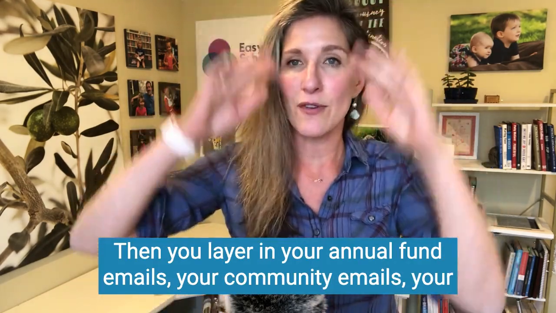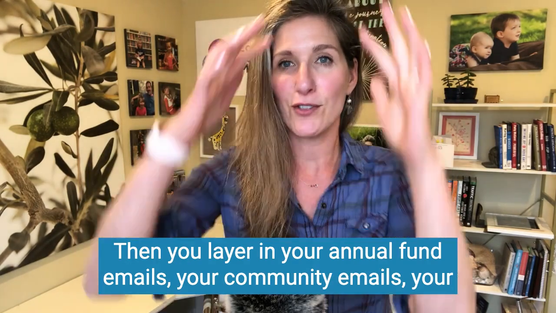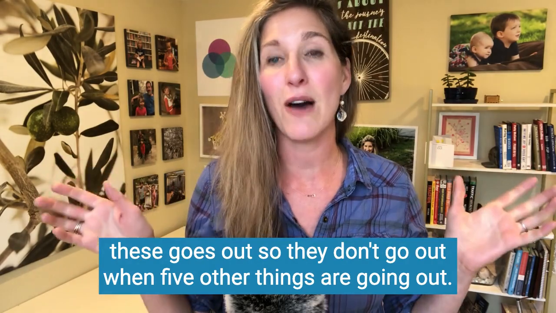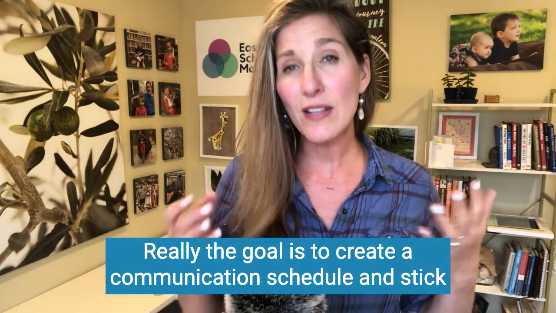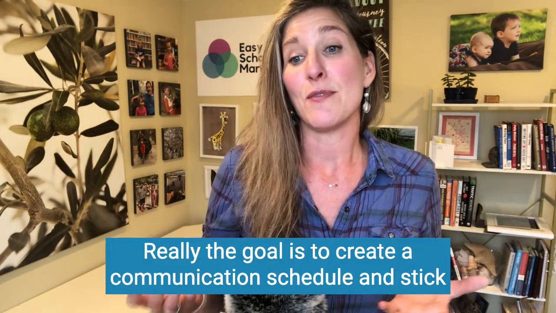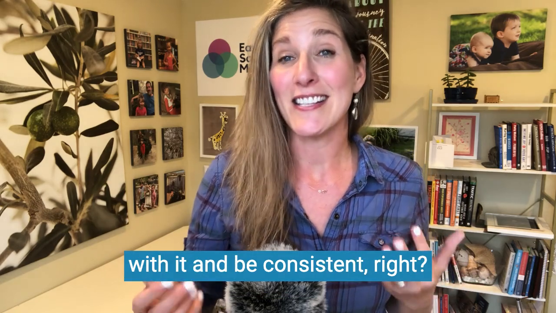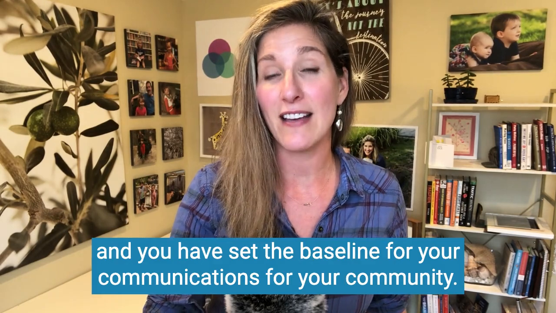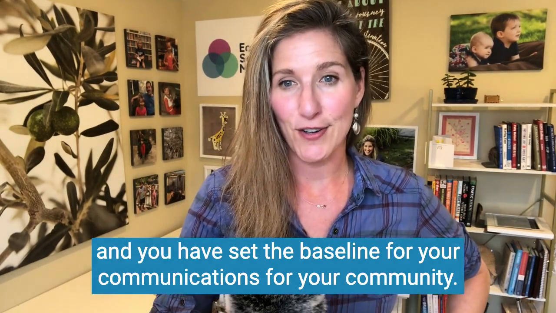Then you layer in your annual fund emails, your community emails, your parents association emails, and make sure that they have a date for when these go out so they don't go out when 5 other things are going out. But really the goal is to create a communication schedule and stick with it and be consistent, right? Because then parents understand where to find things and you have set the baseline for your communications for your community.